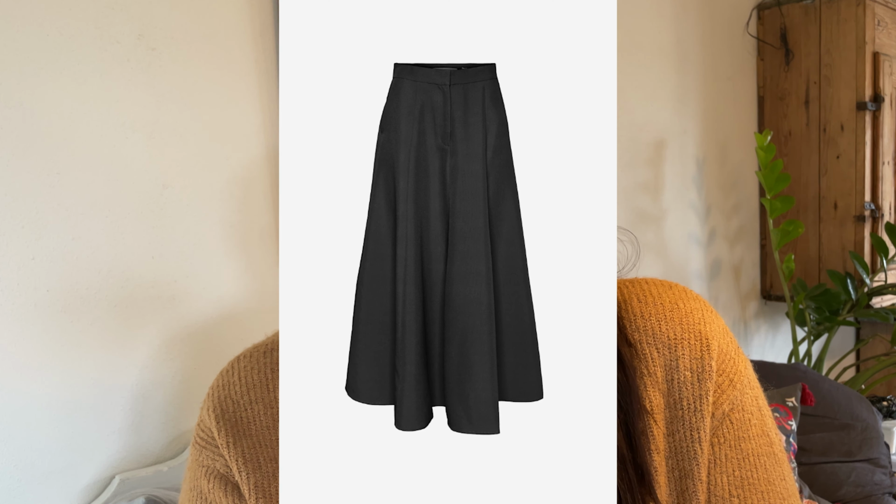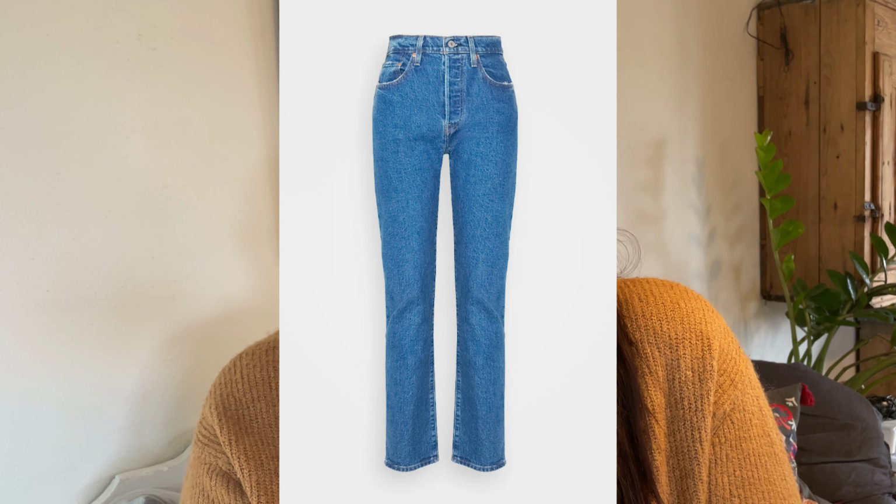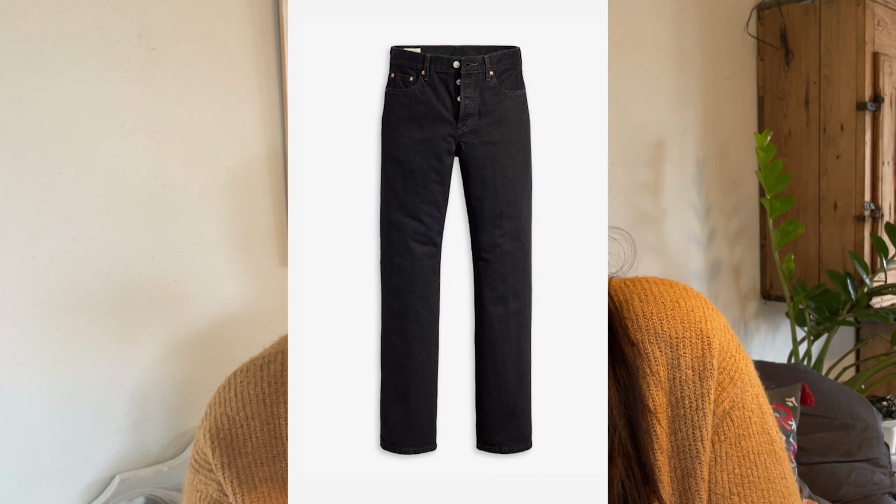And then I want to have a black A-line skirt. I want to have a pair of classic blue jeans. I want to have a pair of classic black jeans as well. These jeans will be sort of like straight-legged jeans. So when buying jeans, I really want to go for great quality and also something that is timeless. So that's what I will be looking for these jeans in the next episode.